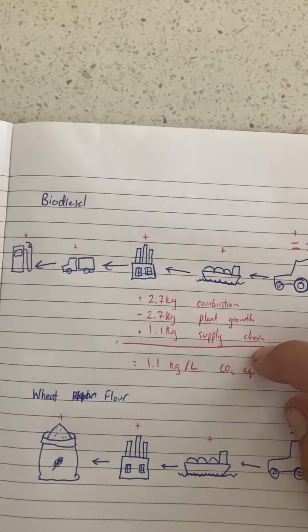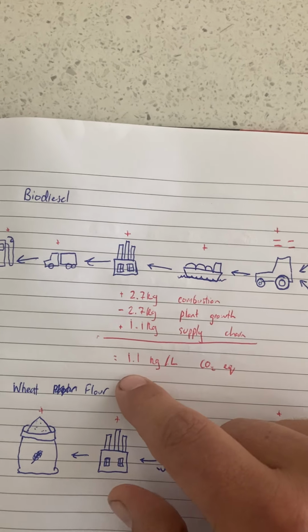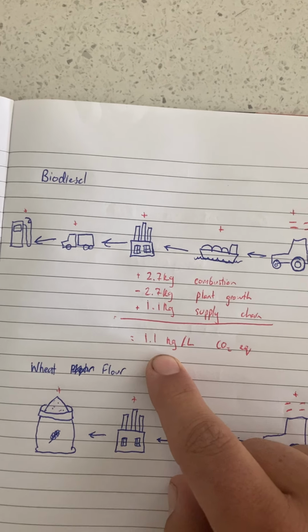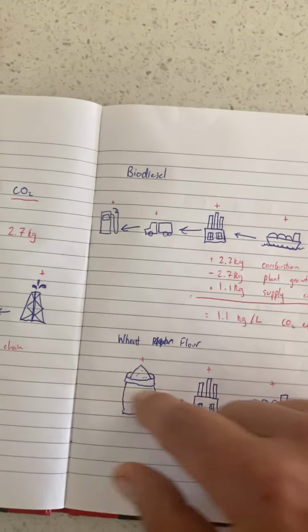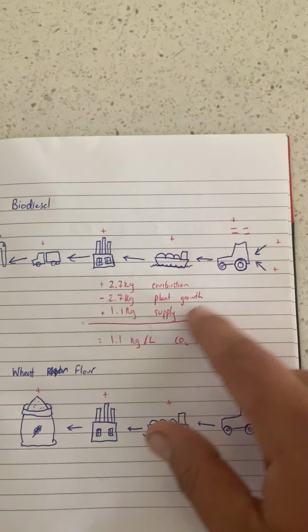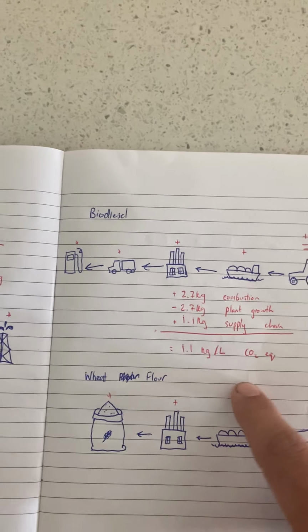So all of a sudden, if we can get this supply chain emissions closer to zero, well, we can actually get this final value down. So as we start to dial up the bioenergy or renewable energies mix into this, we can get closer to a zero emissions fuel, which should be great.